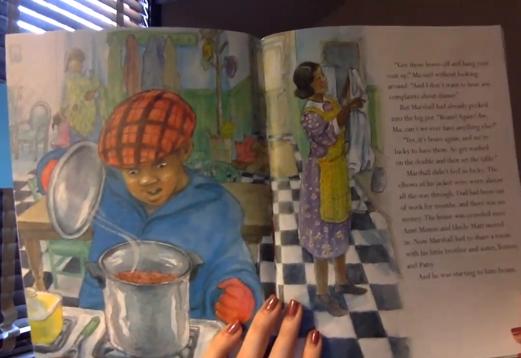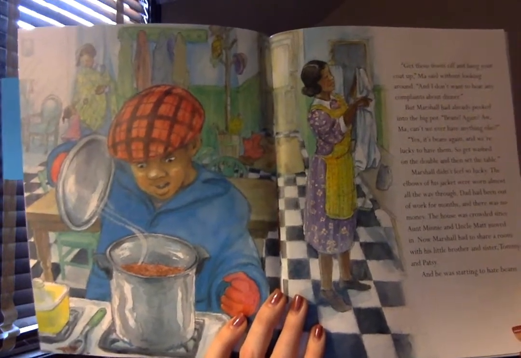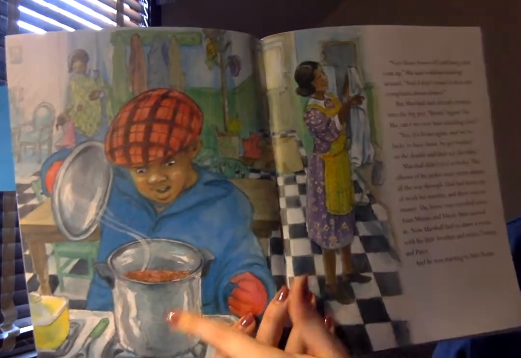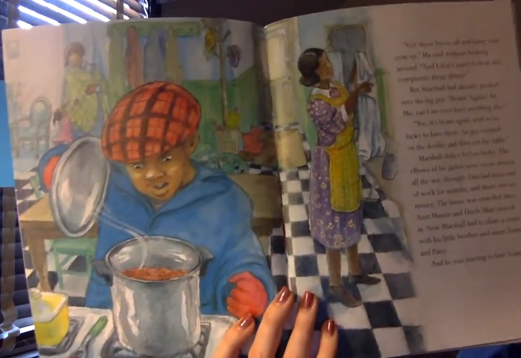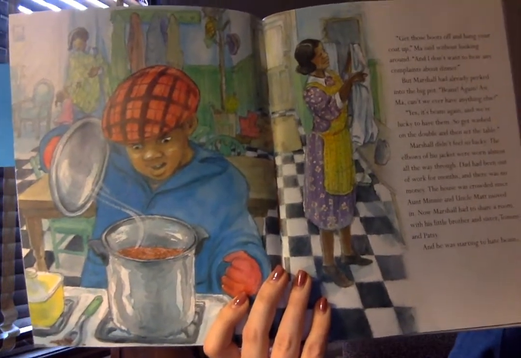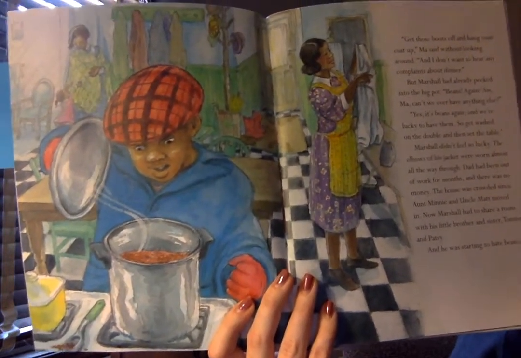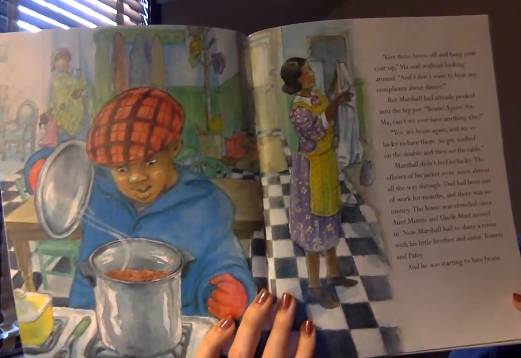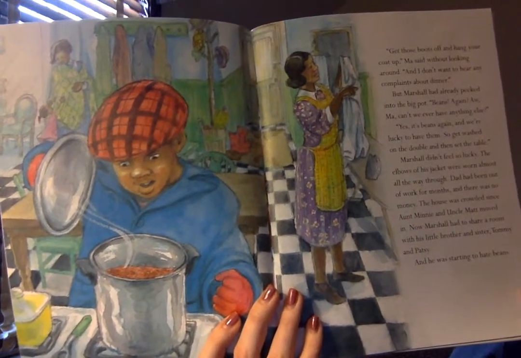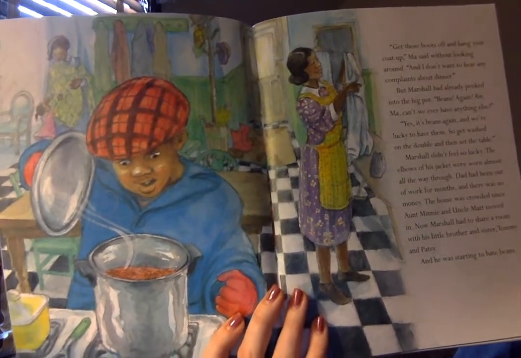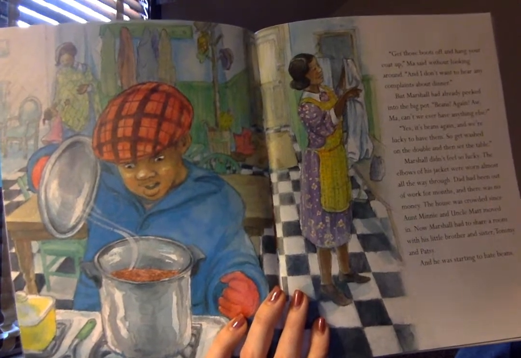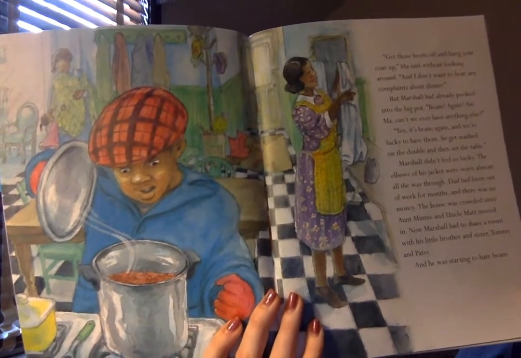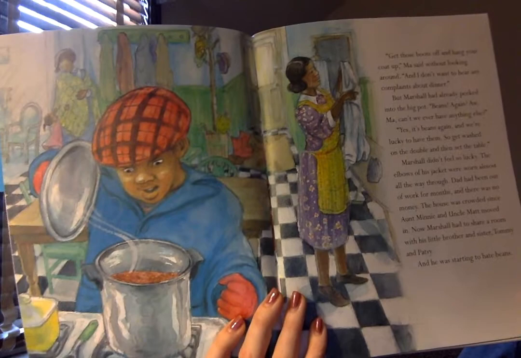"Get those boots off and hang your coat up," Ma said without looking around. "And I don't want to hear any complaints about dinner." But Marshall had already peeked into the big pot. "Beans again? Oh, Ma, can't we ever have anything else?" "Yes, it's beans again, and we're lucky to have them, so get washed on the double and then set the table." Marshall didn't feel so lucky. The elbows of his jacket were worn almost all the way through. Dad had been out of work for months, and there was no money, and the house was crowded since Aunt Minnie and Uncle Matt moved in. Now Marshall had to share a room with his little brother and his sister, Tommy and Patsy, and he was starting to hate beans.